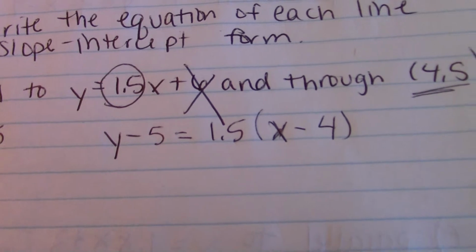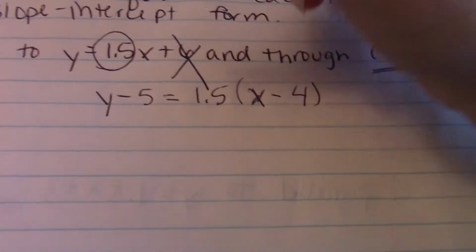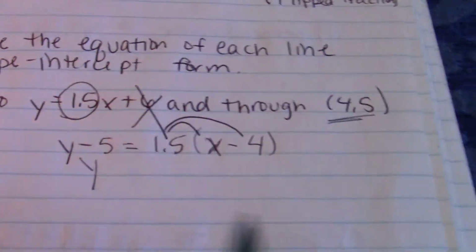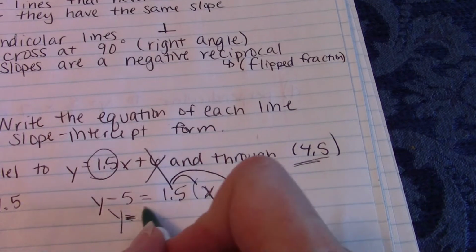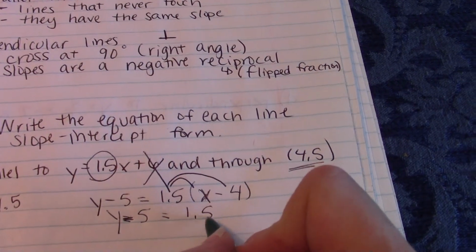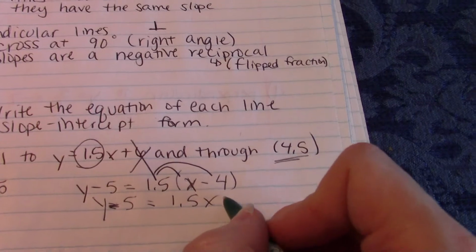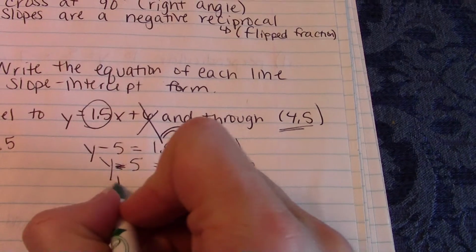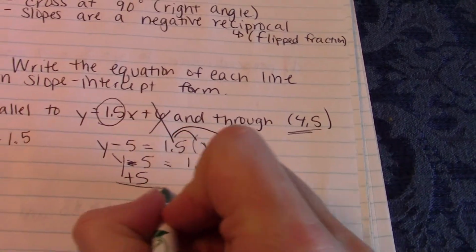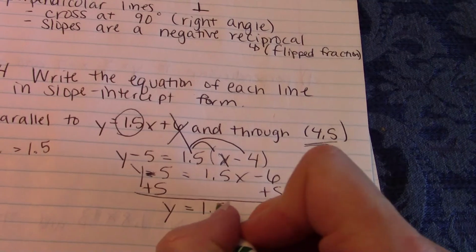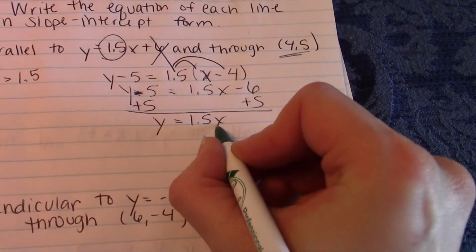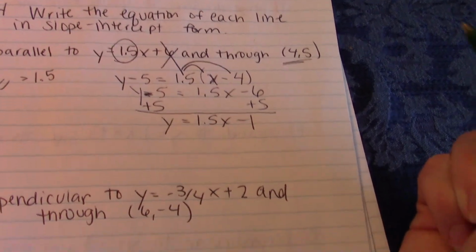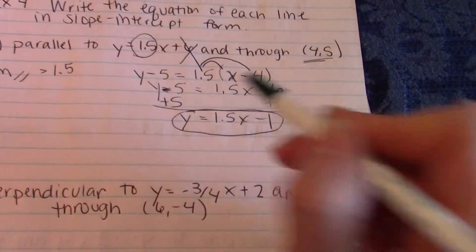So we've got this here and here. So y minus 5 equals 1.5x, and 1.5 times negative 4 makes negative 6. To move this negative 5, we have to plus 5 here and here. So y equals 1.5x, and negative 6 plus 5 makes negative 1. And that is our new line.